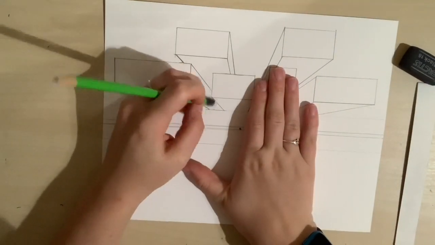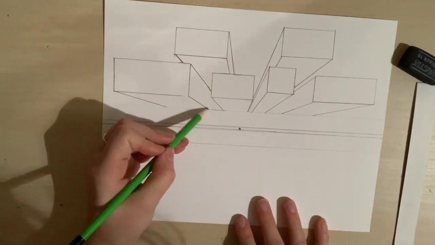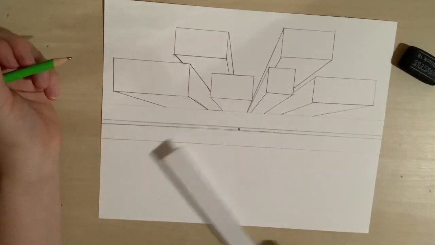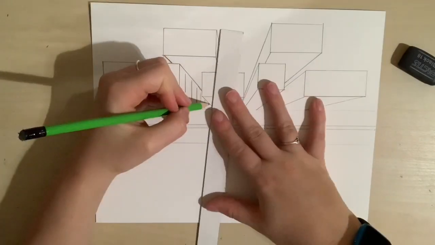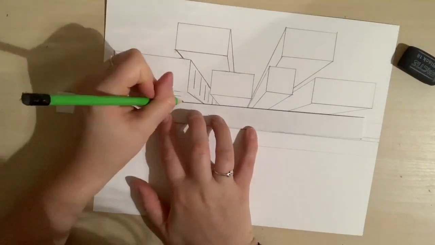And now I'm going to flip my paper around and just start adding some details or fixing anything that I don't necessarily like. So I can add in windows, I can add in gardens on the top of roofs.